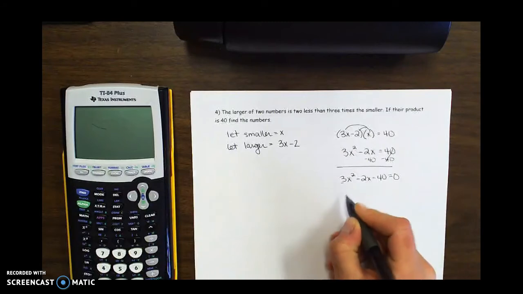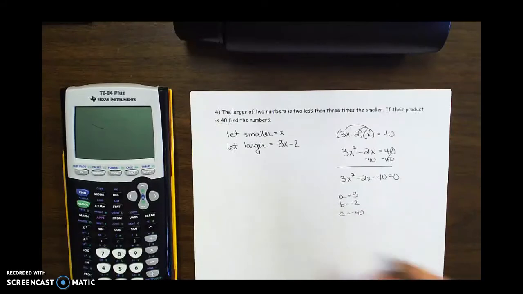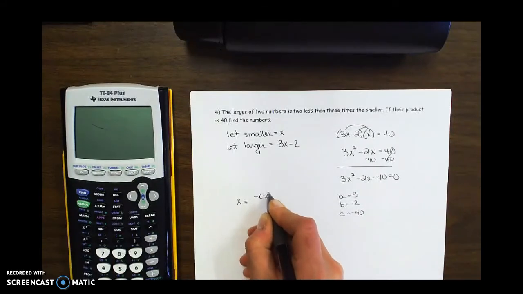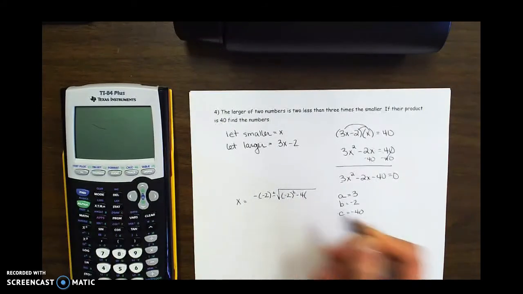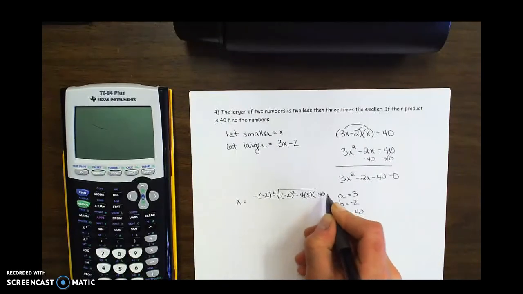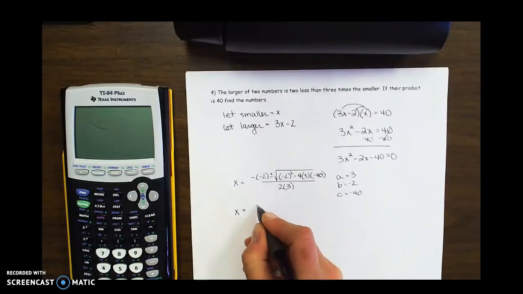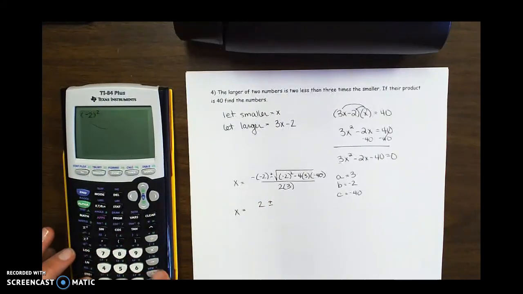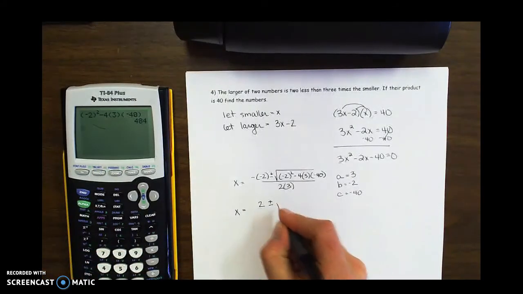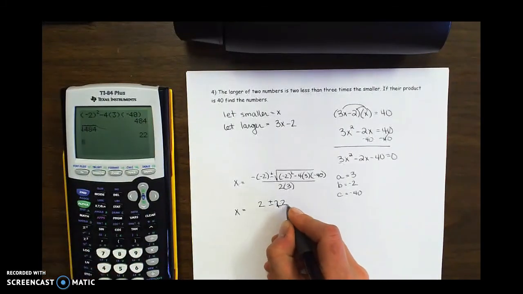Okay, since our a value is bigger than 1, we're going to use our quadratic formula. So a equals 3, b equals negative 2, and c equals negative 40. So here we go. x equals negative negative 2 plus or minus the square root of negative 2 squared minus 4 times a times c, all over 2 times a. All right, so this is going to become x equals a positive 2 plus or minus, and now I'm going to let the calculator do the work for me. Negative 2 squared minus 4 times 3 times negative 40, and we get 484. I'm going to see if that's a perfect square. 484, and we get 22 it is, so I can put 22 there, all over 6.